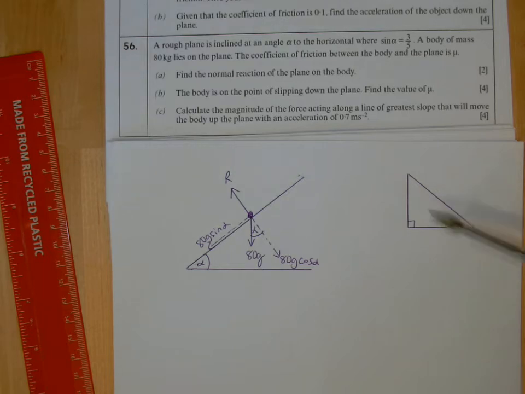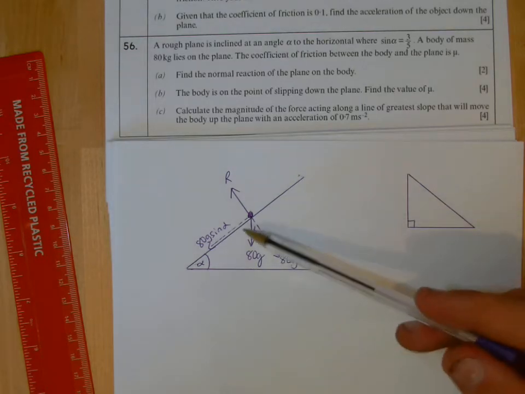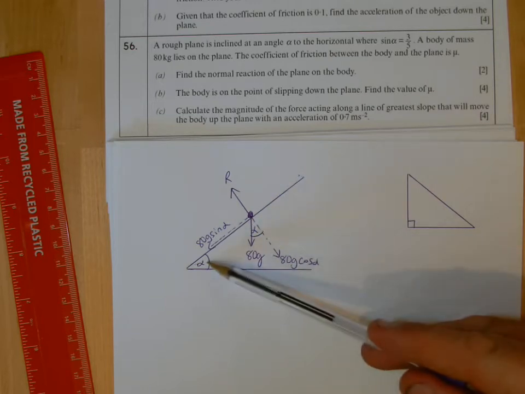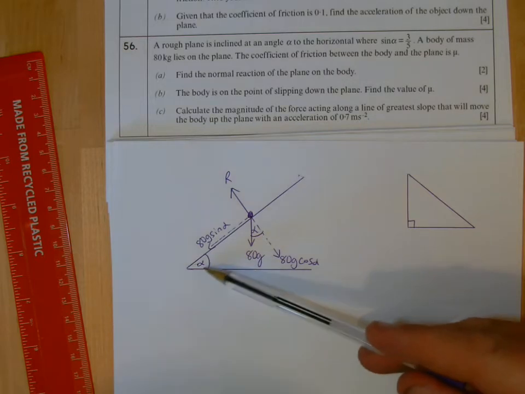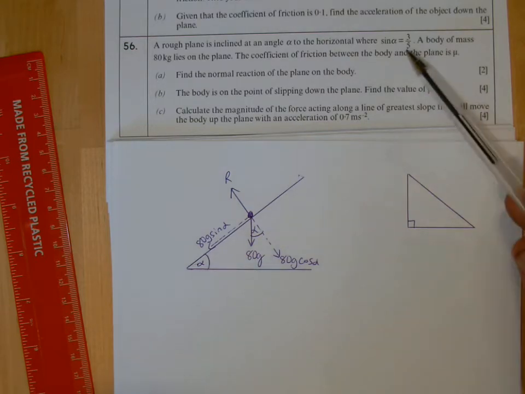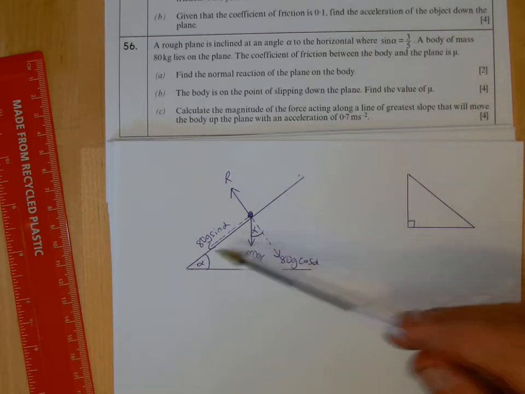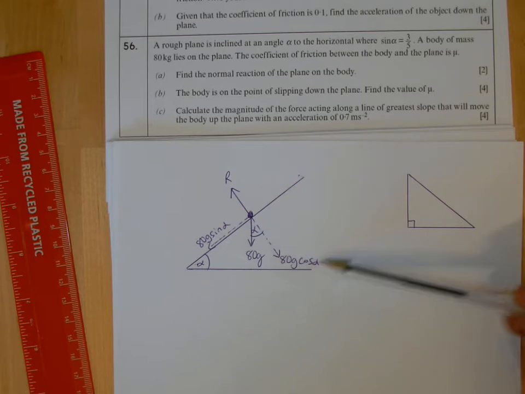Okay, so with this question here, we've got a mass of 80 kilograms lying on an inclined plane, where the angle here is alpha, right? Now let me tell you something about that, because if you notice here, it says sine alpha is 3 over 5. Now that's useful because, as you can see here, when you resolve, you've got sine alpha, but you've also got cos alpha.